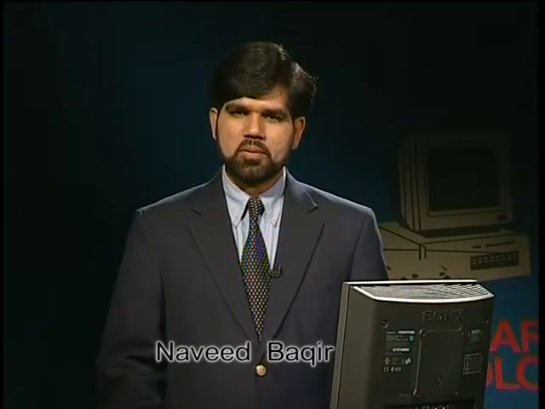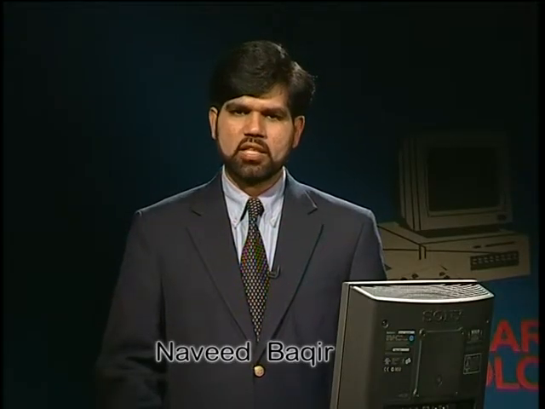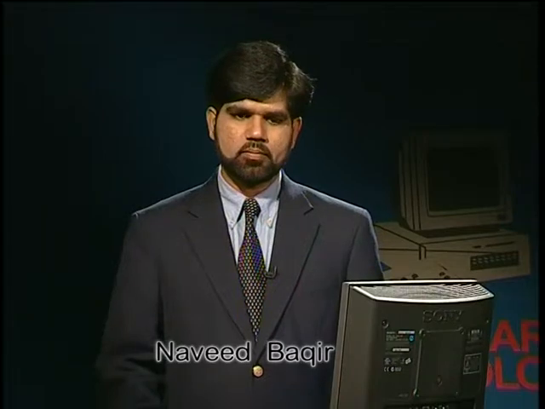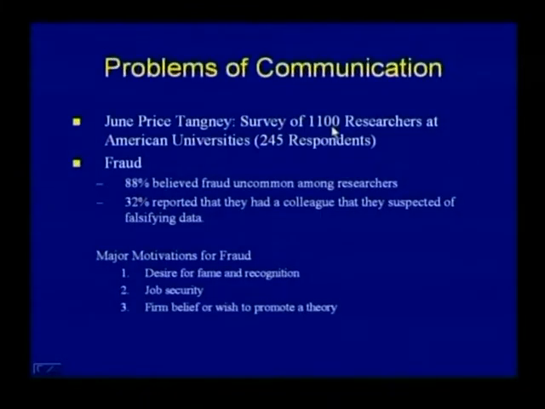Here are some problems with research, unethical behavior in research. In a survey of 1,100 researchers at American universities with 245 respondents, 88% believed that fraud was uncommon among researchers. However, 32% reported that they had a colleague that they suspected of falsifying data.